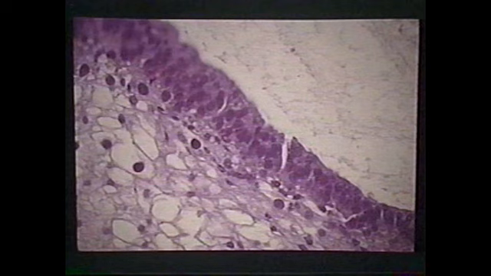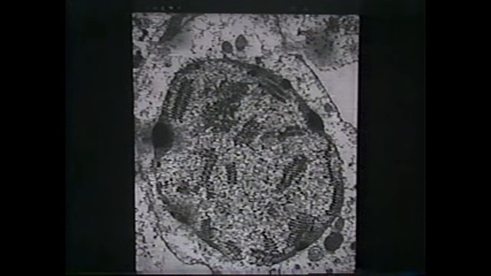Here you see these dark purple structures, which represent intranuclear inclusion bodies, and when you do electron microscopy, these are characteristic. They're rather large viruses, greater than 200 nanometers, and form these interesting arrays in the nucleus.